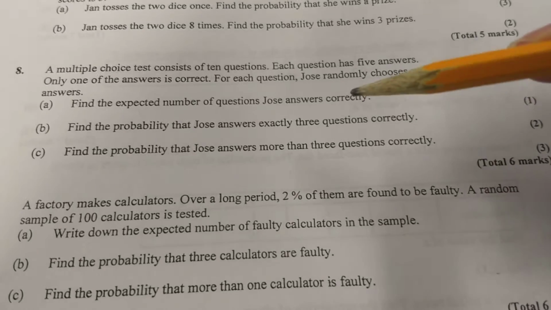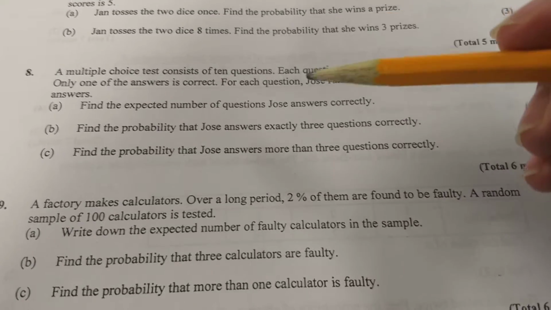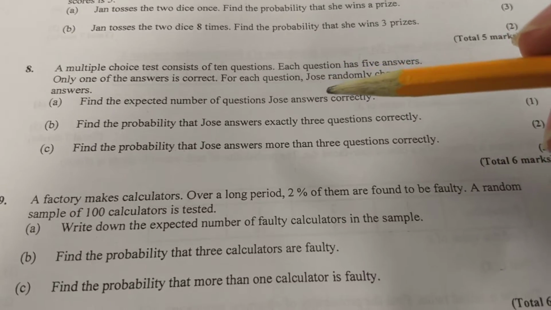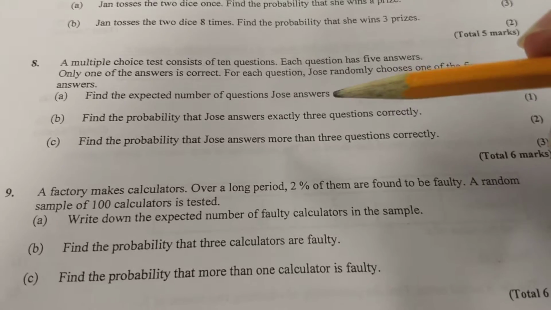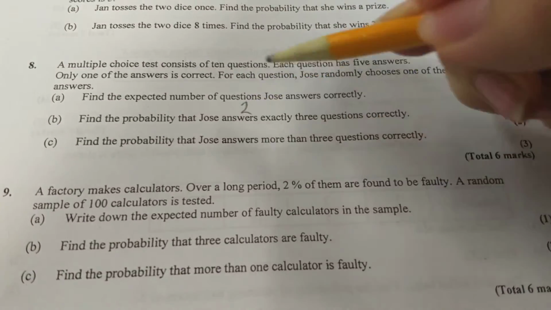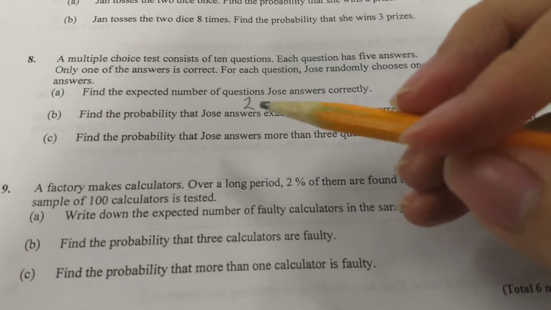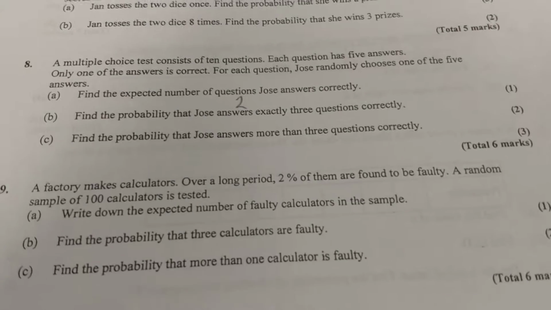And so part A wants us to find the expected number of questions Jose answers correctly. Because each question has a 1/5 chance of being answered correctly, and Jose does this 10 times in a row, 10 times 1/5, or 10 times 0.2, is 2. So that's the expected number of questions. After that, for part B, find the probability that Jose answers exactly 3 questions correctly.